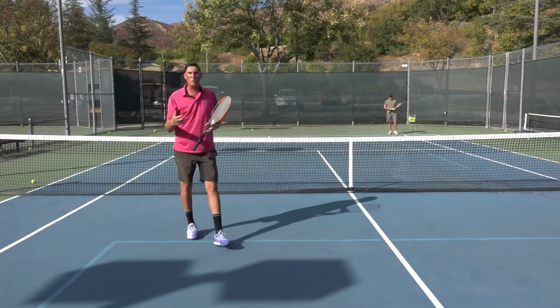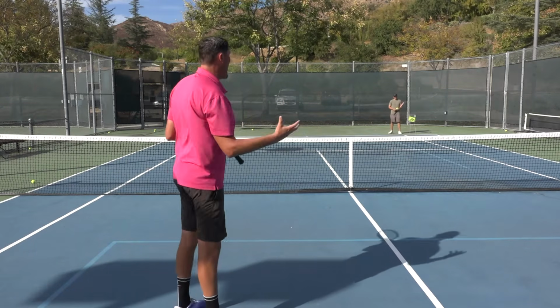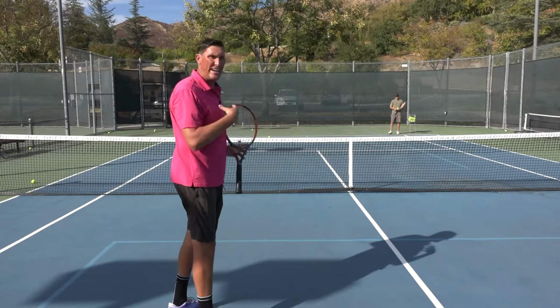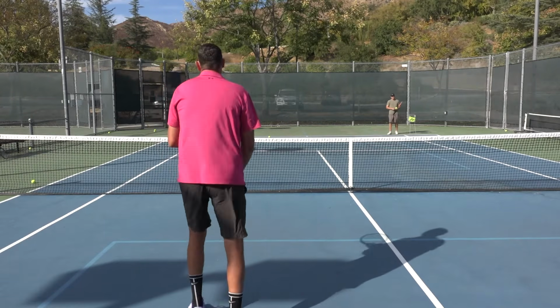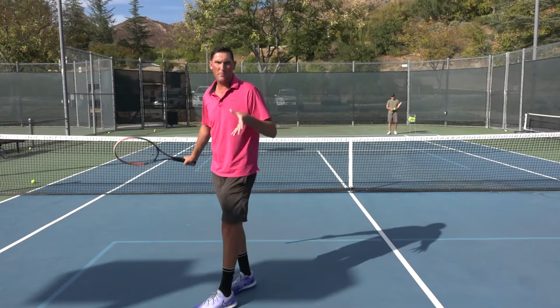So a little bit of footwork goes a long way for a floating or slow ball at the net if you can create an inside ball rather than just let it drift to the outside. Your options are very limited there, okay?